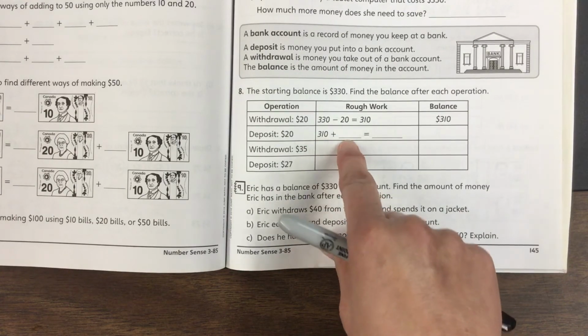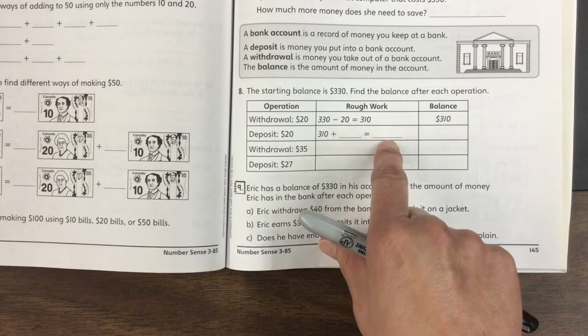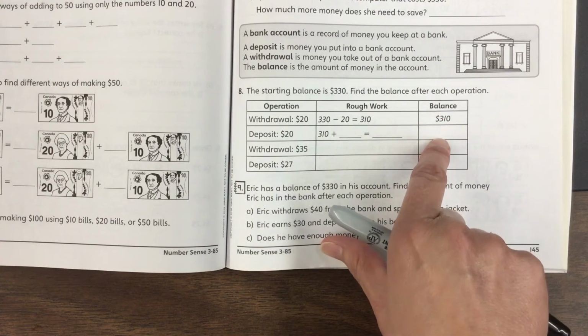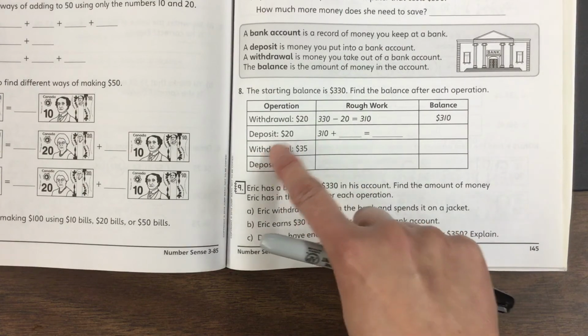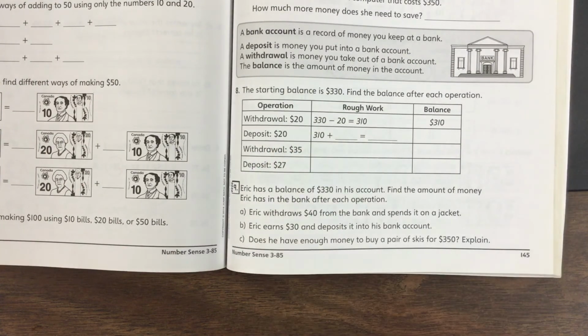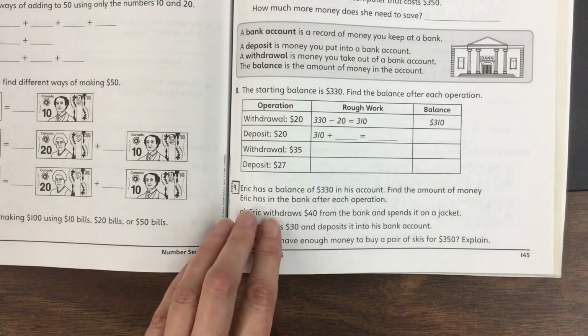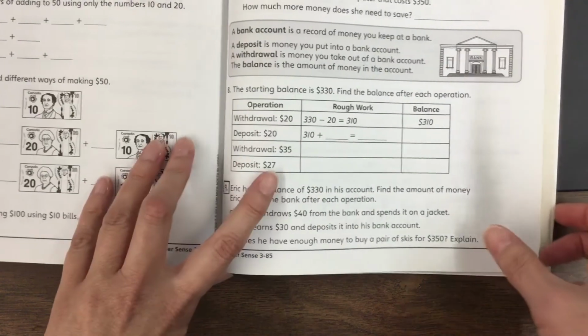So what do you do? You add. What do you add? You get your new balance. You write it here. Whatever your balance is, it carries down to the next line, and it's a withdrawal. So do the next operation.